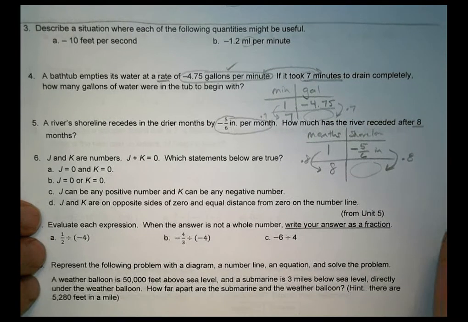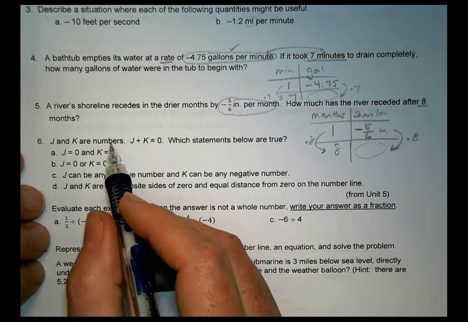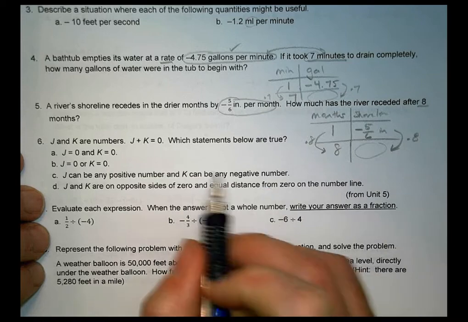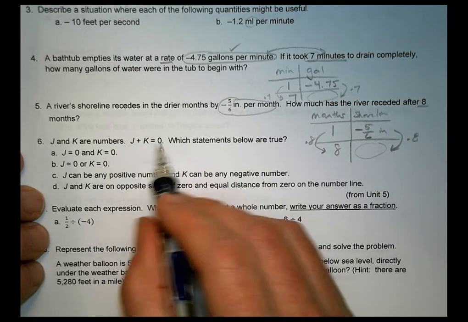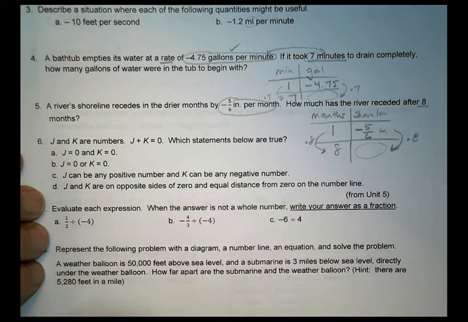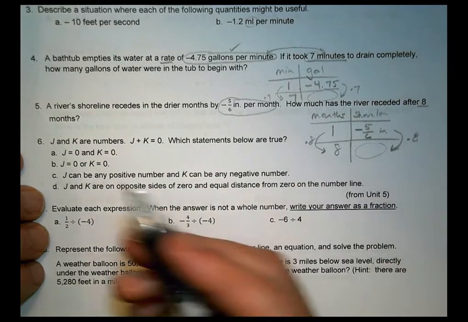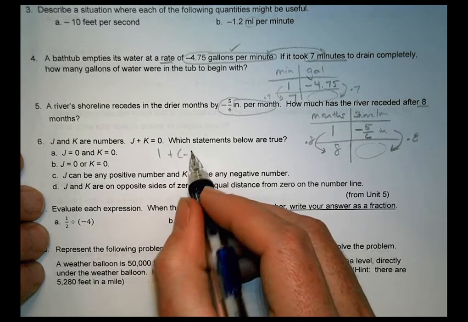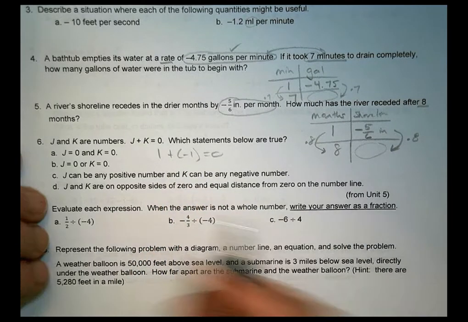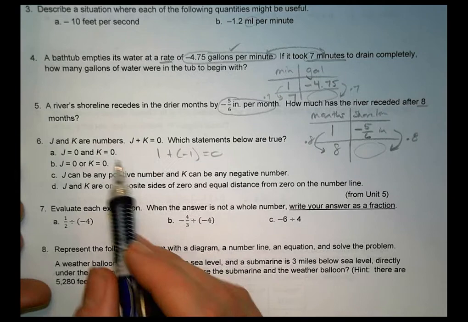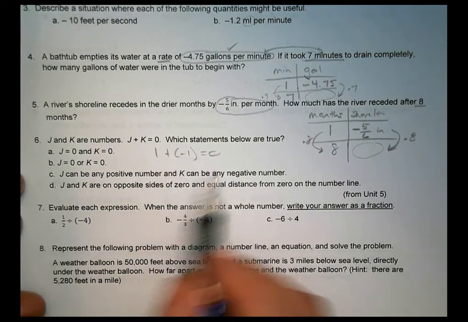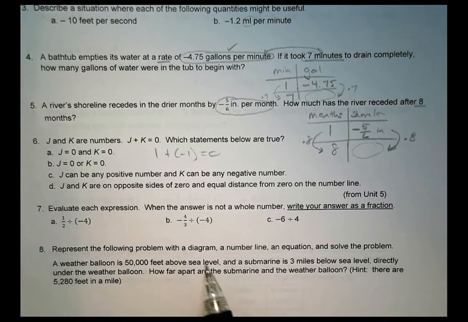Number 6 just says J and K are numbers. It doesn't say what they are. J plus K equals 0. Which statements below are true? If these two numbers add up to equal 0, which ones are true? The idea on these is maybe to think of a couple numbers, like 1 plus negative 1. That equals 0. So if those are the numbers, would these statements make sense? Then you decide. That's not what they are, it's just something to think about. Use some real numbers to help you figure that out.